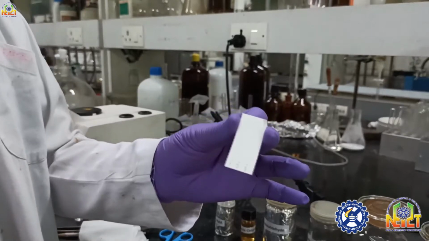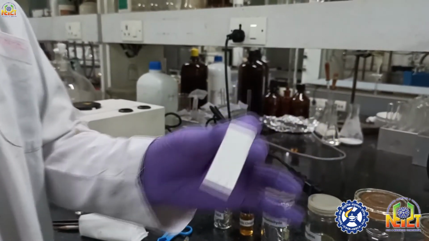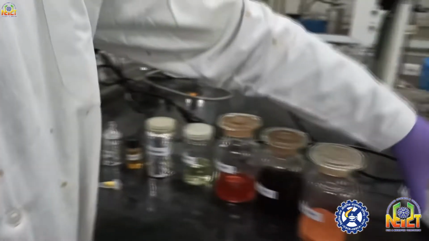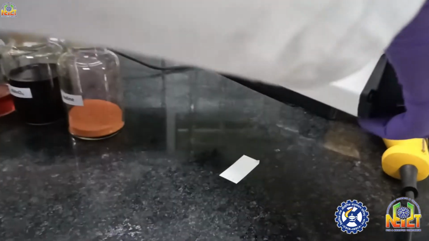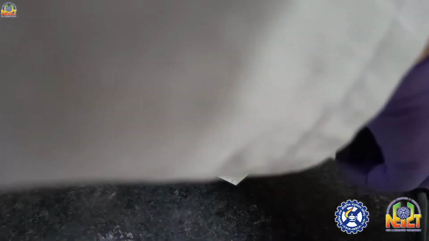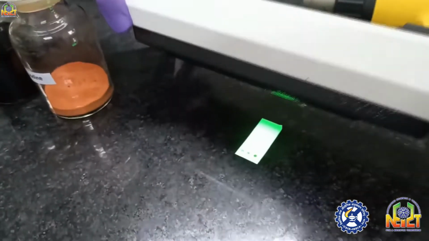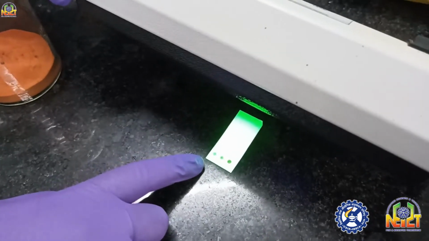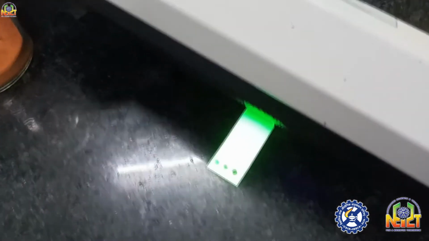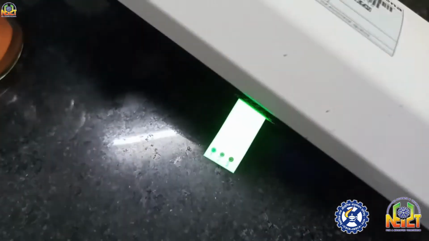Now I will run this TLC in an appropriate solvent in a TLC chamber. But first, if you want to see whether the spots are spotted on the TLC or not, for this I am going to show you this TLC under UV light. Now look, 3 spots are visible which are spotted at the base of this TLC plate. Look in the UV light.